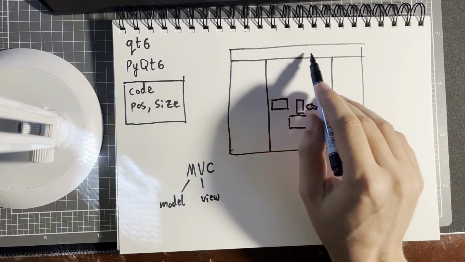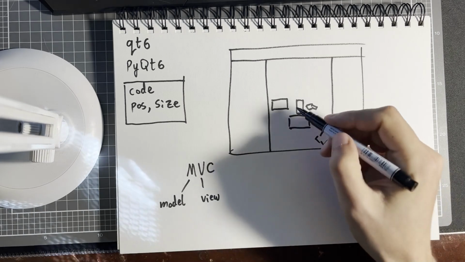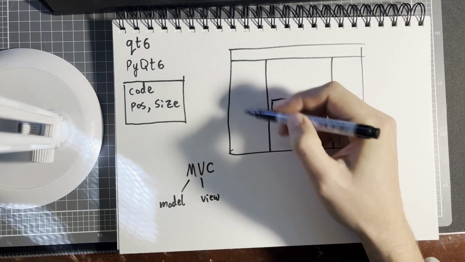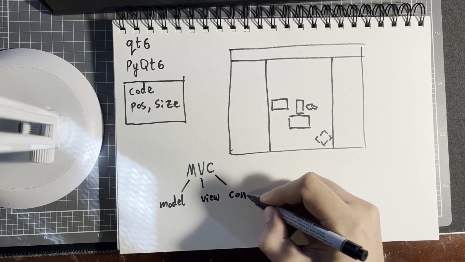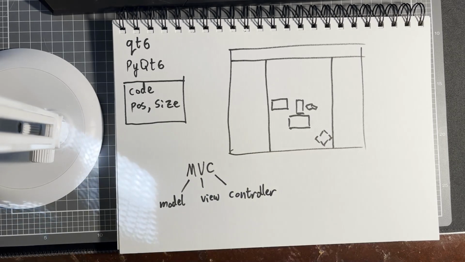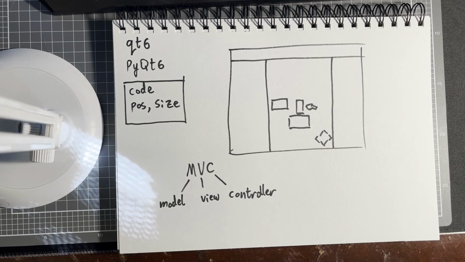We'll put things inside that frame, and those will be widgets of some sort. Well, they'll be views. We'll have some views in here into various bits of the program, and then we'll have a controller, and the controller holds everything together. So it'll really help to separate these things out from each other.